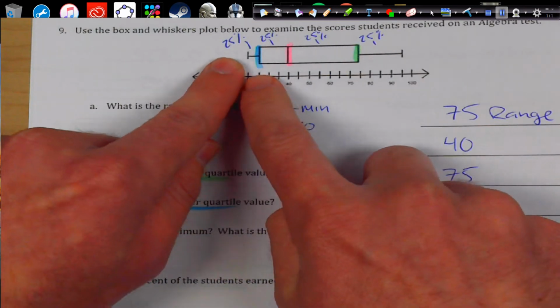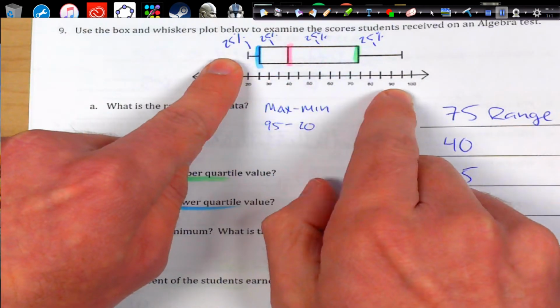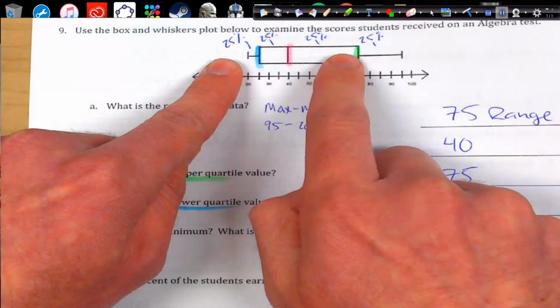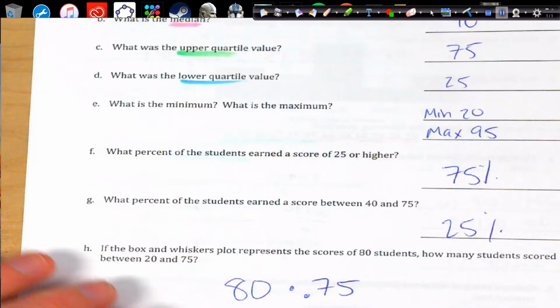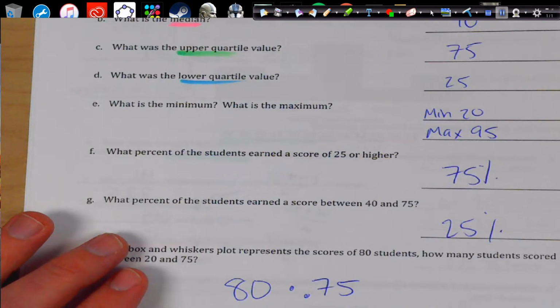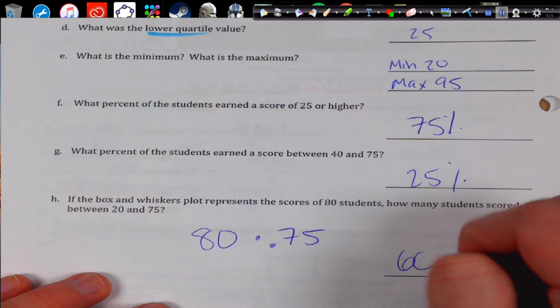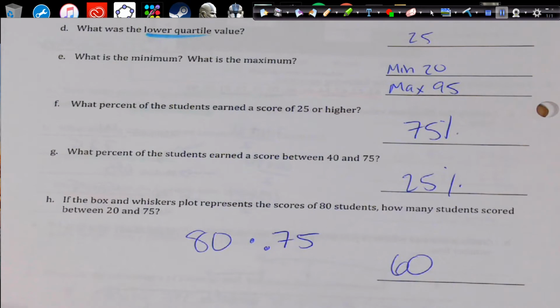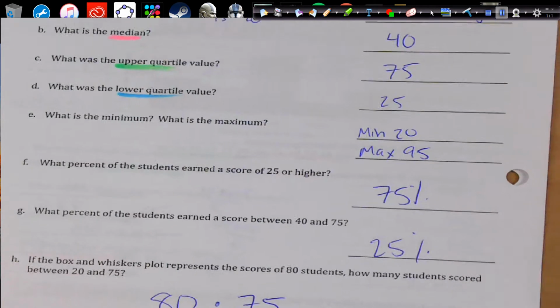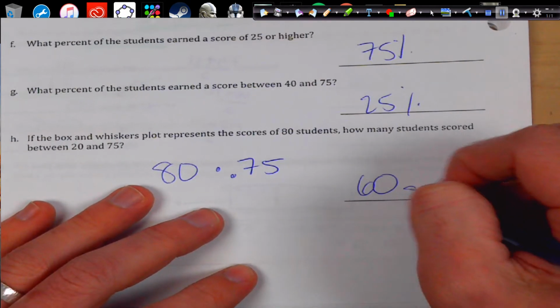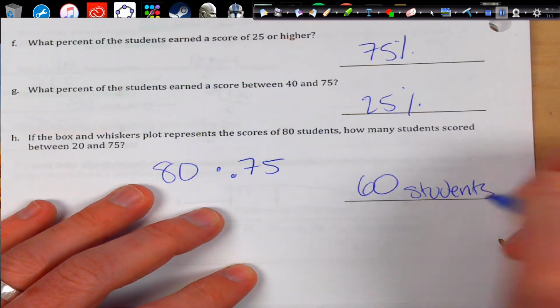Okay, sorry about that. From 20 all the way up to 75, that's going to be 25 plus 25 plus 25, that's 75% of the data. So we're going to multiply by 0.75, which is the same as doing the percent. So 60 students scored within that range, meaning 20 students scored above that. So we should write that 60 students. I apologize. Okay, let's flip it.